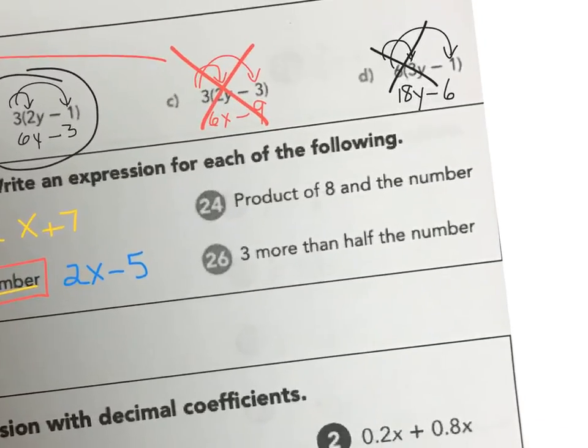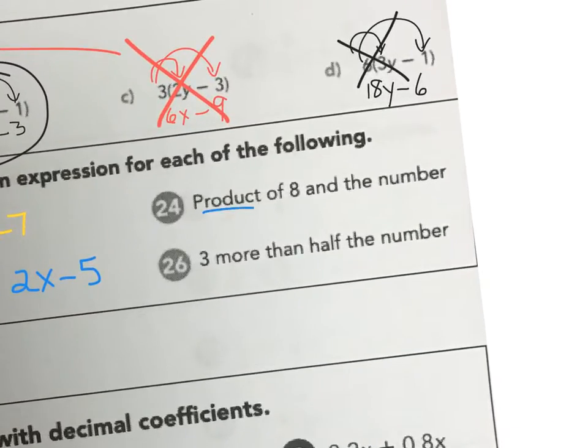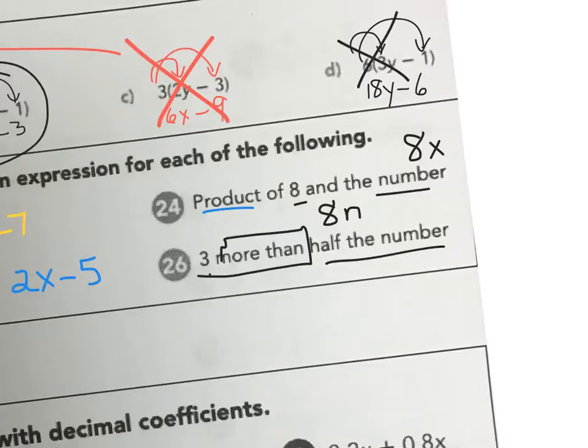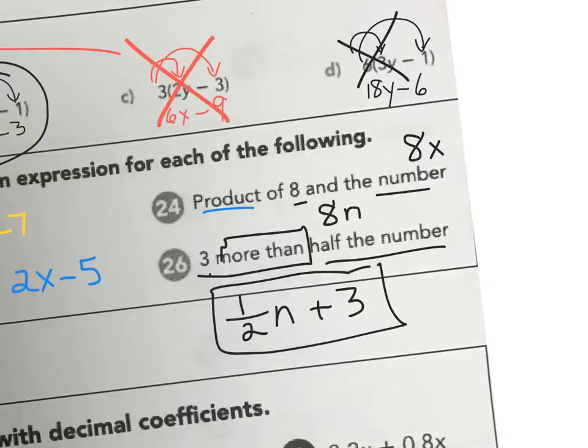We'll do more explanation on this too. All right, product means multiply. 8 and a number, so you would write that 8 times n, or 8x, either way. 8 times x. And here we have a more than again, 3 more than half the number. So half of a number, and then 3 more than that, plus 3. So that would be your expression there.